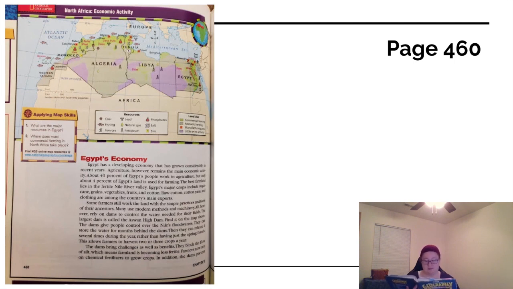Egypt's major crops include sugarcane, grains, vegetables, fruits, and cotton. Raw cotton, cotton yarn, and clothing are among the country's main exports. Some farmers still work the land with the simple practices and tools of their ancestors. Many use modern methods and machinery. All, however, rely on dams to control the water needed for their fields. The largest dam is called the Aswan High Dam. Find it on the map above.